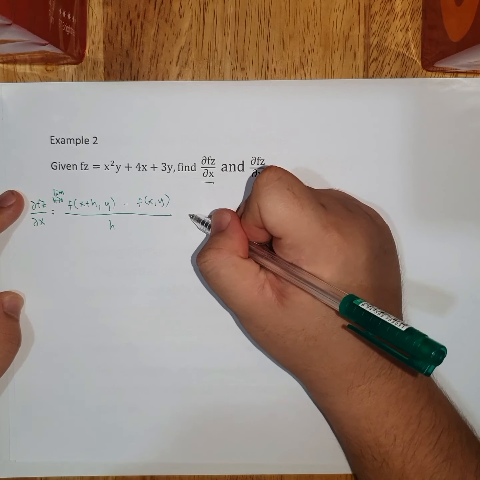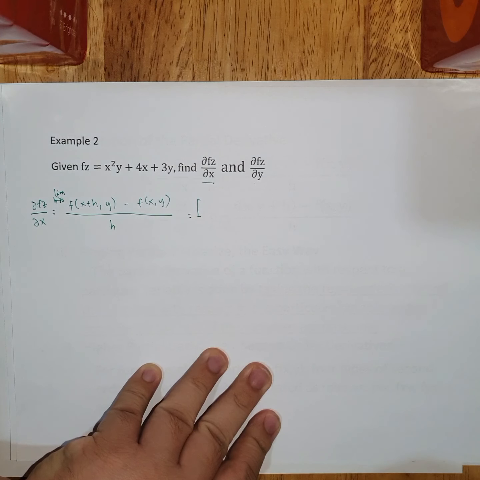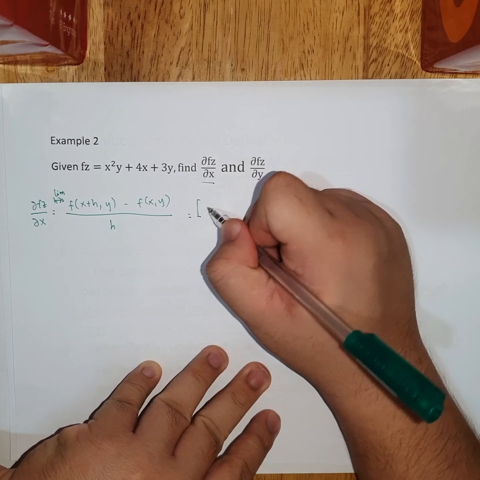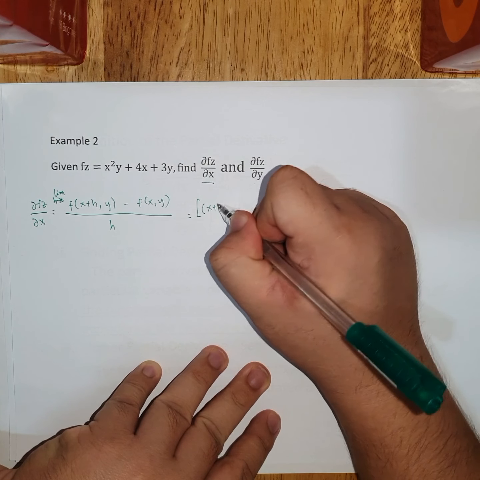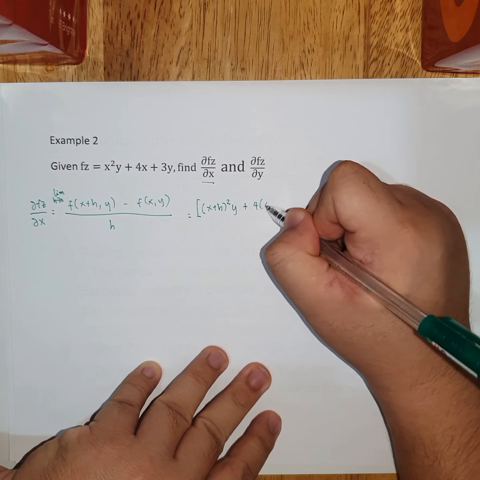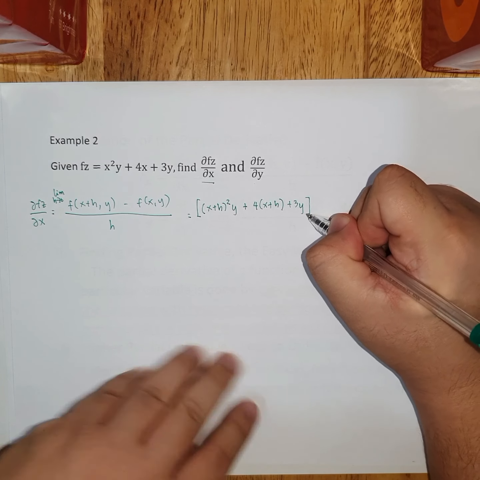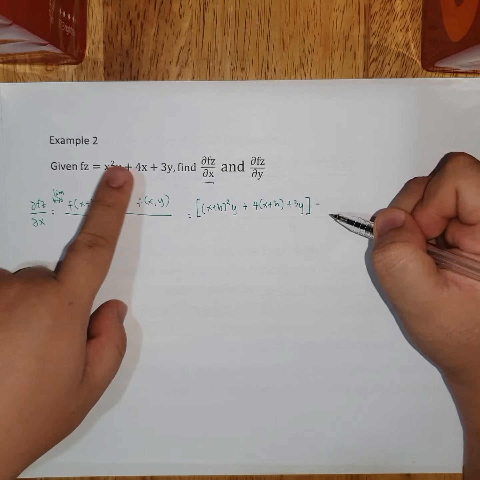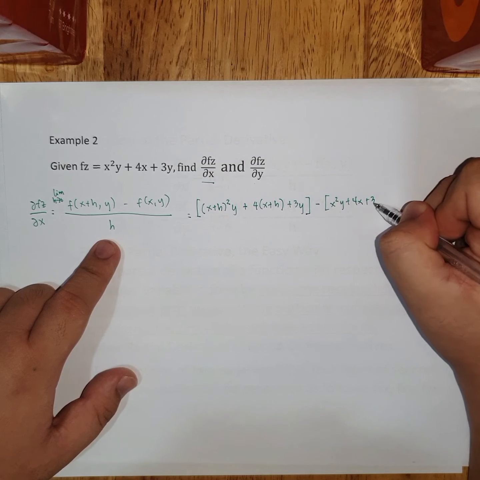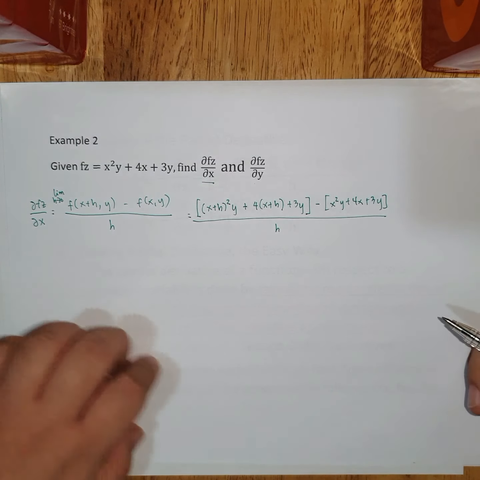Okay. Then, substitute natin. So, lahat ng may x, lalagyan natin ng h. So, lagyan ko lang ng separate bracket para hindi tayo nalilito. So, ito, x squared. So, ibig sabihin nila sa loob ng x will be x plus h squared y plus 4 times x plus h plus 3y. Okay? So, ito yung first term natin. Minus the original function. So, copy lang natin. X squared y plus 4x plus 3y. Okay? All over h. Okay.